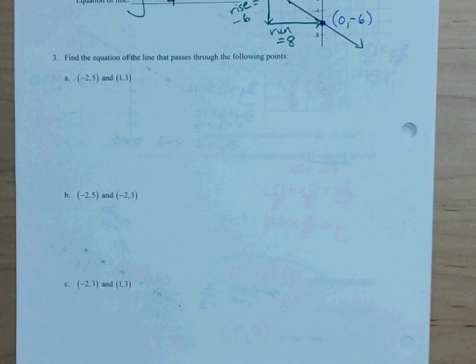Okay, welcome back to Math 65. We're going to talk about number 3, finding the equation of the line that passes through the following points.